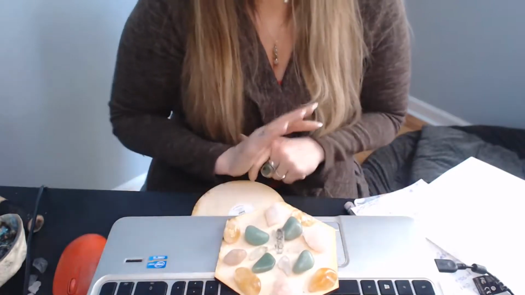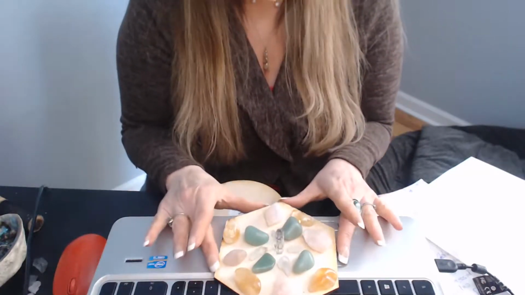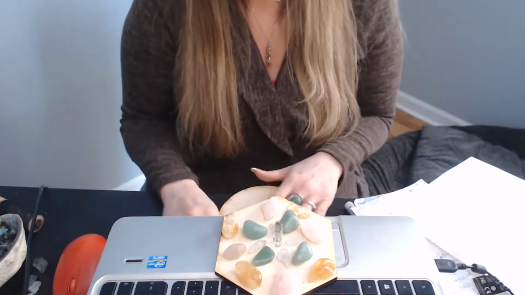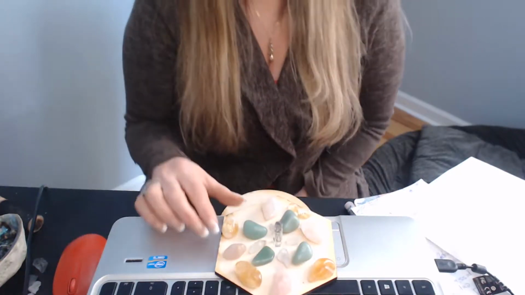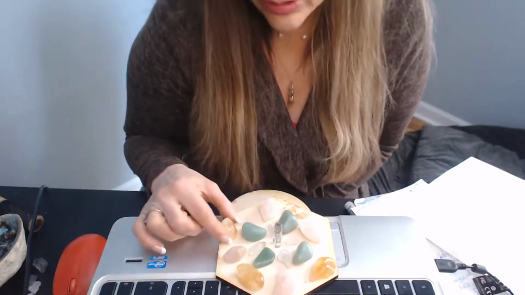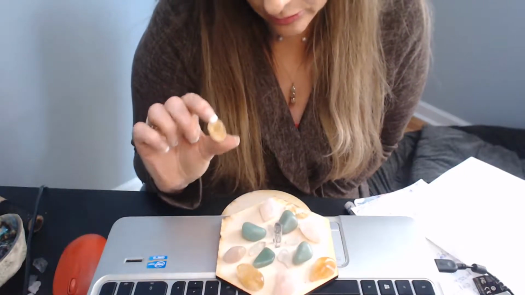Okay. Now, if you need any help with buying these stones, I can help you do that, or you can look at a metaphysical store in your area. They usually carry them. I recommend going to a store in your area only because that way you can be picking out your stones, okay?